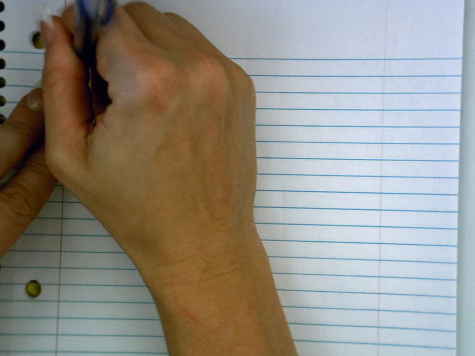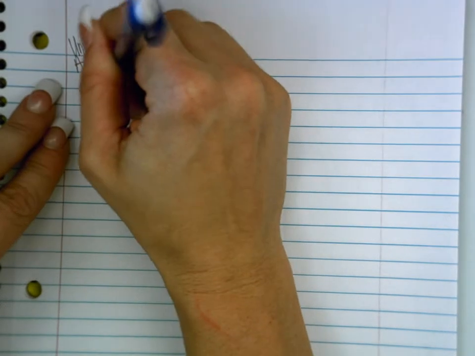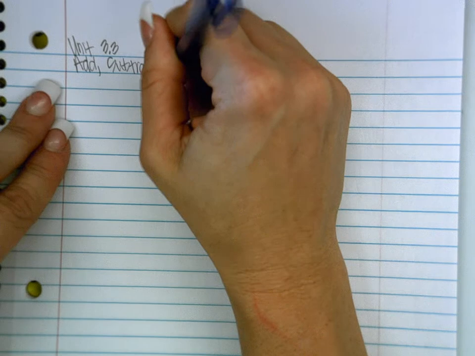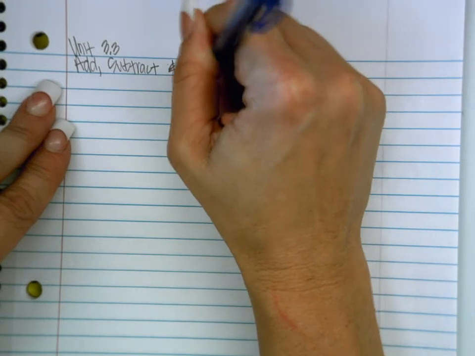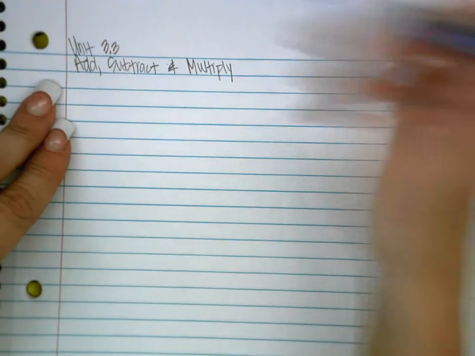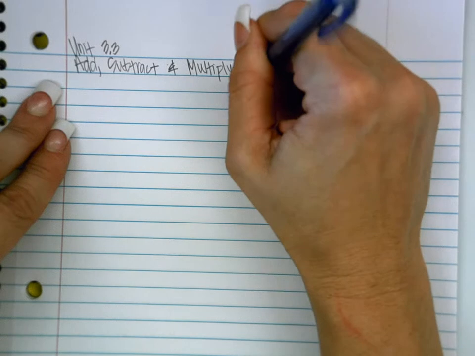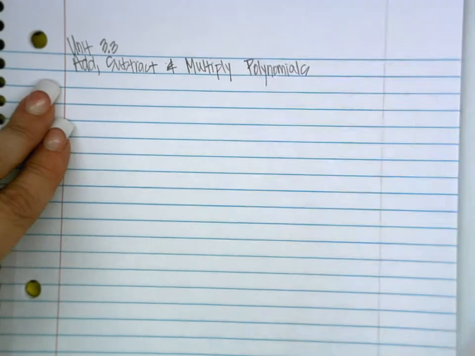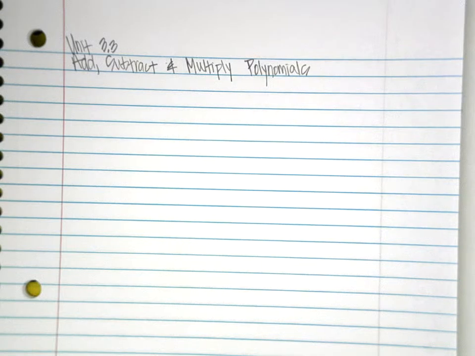And we are going to add, subtract, and multiply. Add, subtract, and multiply polynomials. Okay, add, subtract, and multiply polynomials.